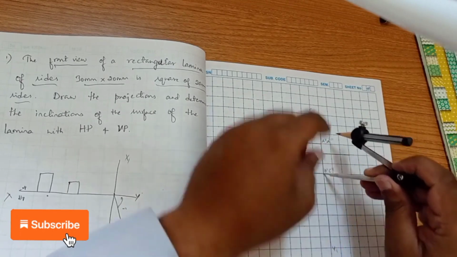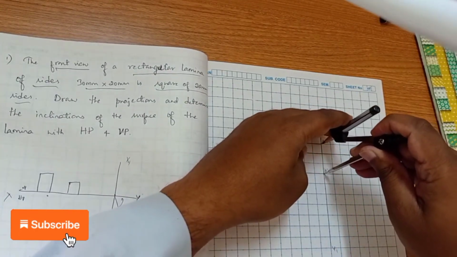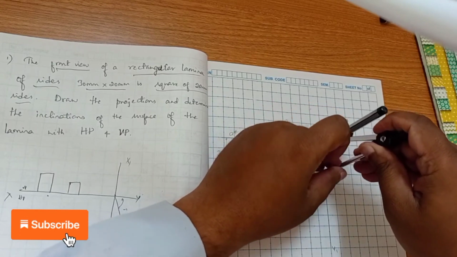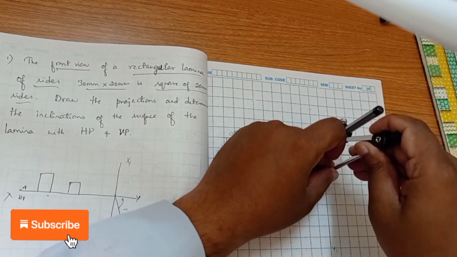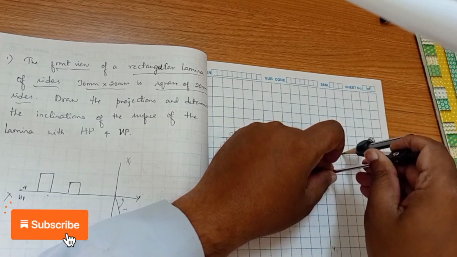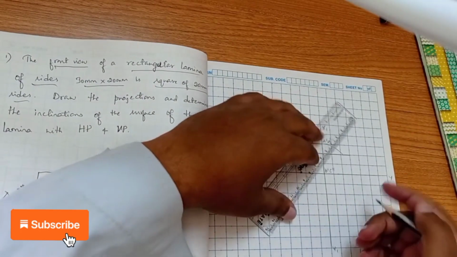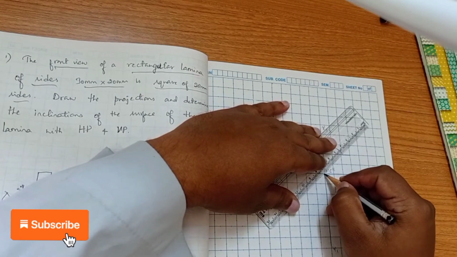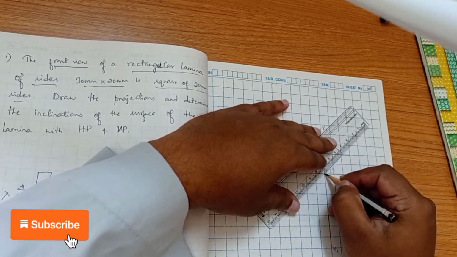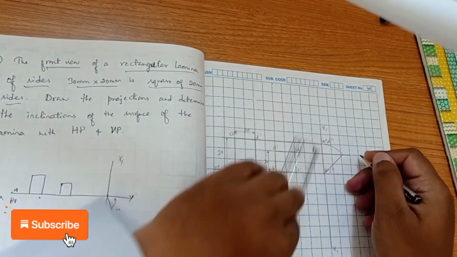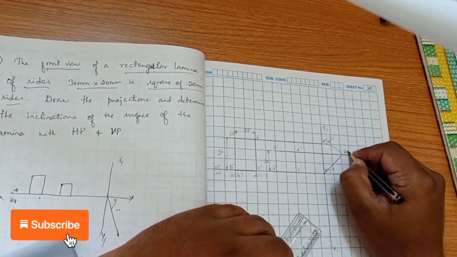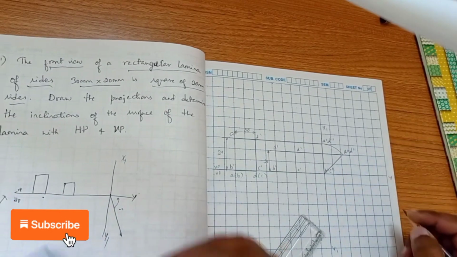So this side view we are going to incline with the help of an arc. Exactly at this point we get the side view of the second position. So this is the side view of the second position.